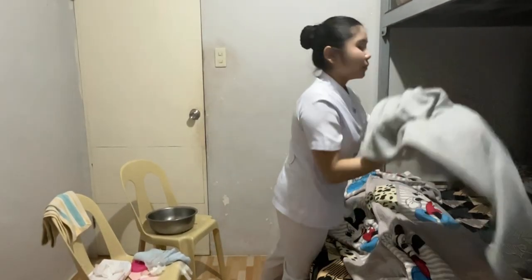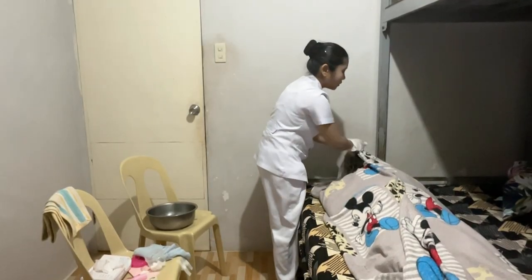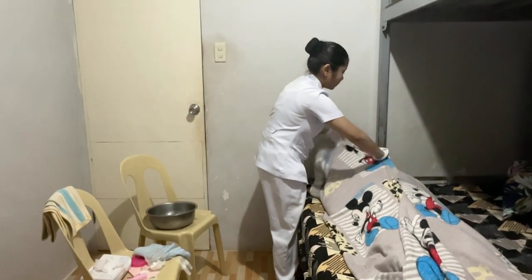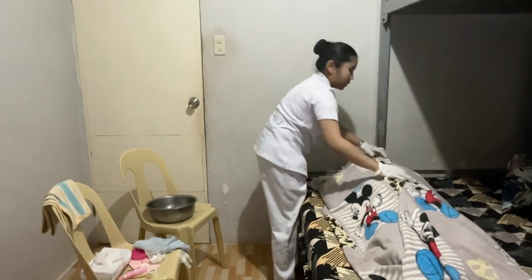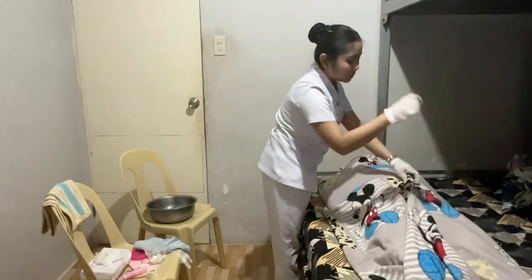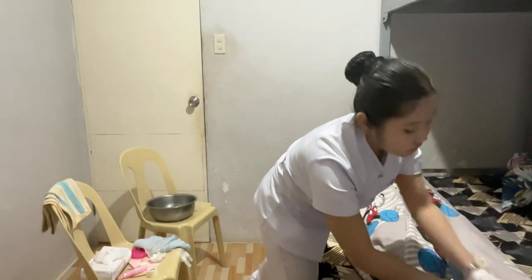Make sure to dispose of it in the soiled linens, in the proper disposal, and then secure it with the safety pins. Assume that I have secured it already.